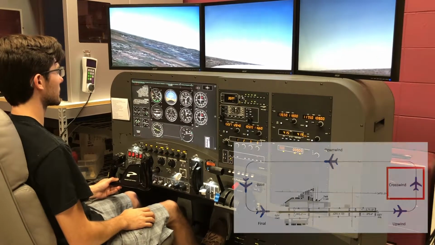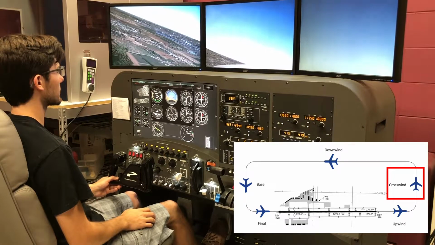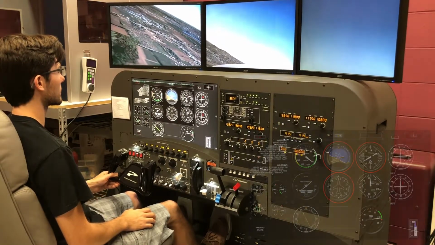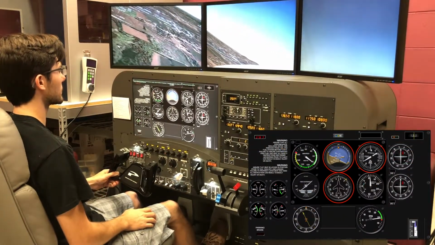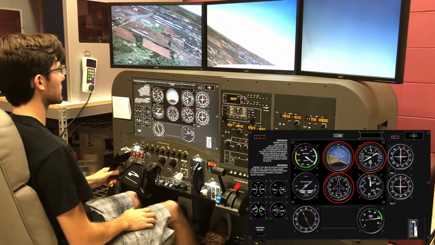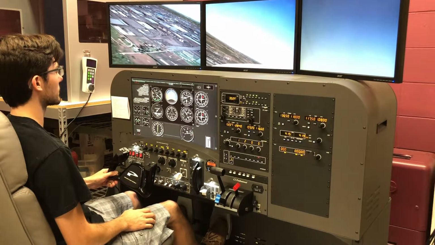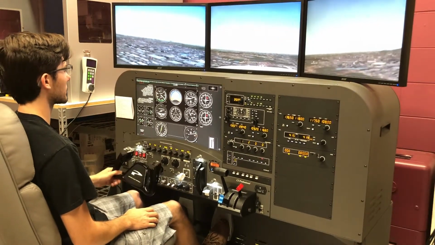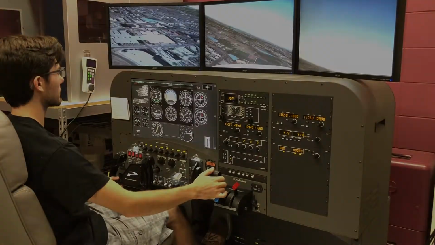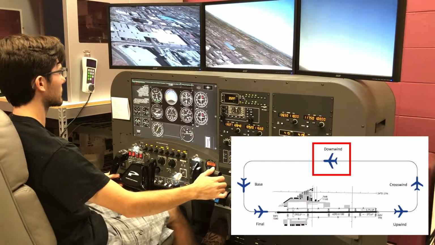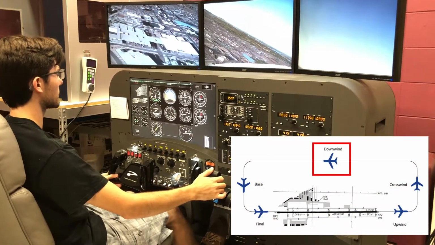After reaching 500 feet above ground level, we're going to make our first left turn onto crosswind. Once you've completed your turn on a crosswind, your heading should be facing north. Now keep this heading for approximately 15 seconds and continue climbing. After 15 seconds have approximately passed, we're going to make our second left turn onto downwind.